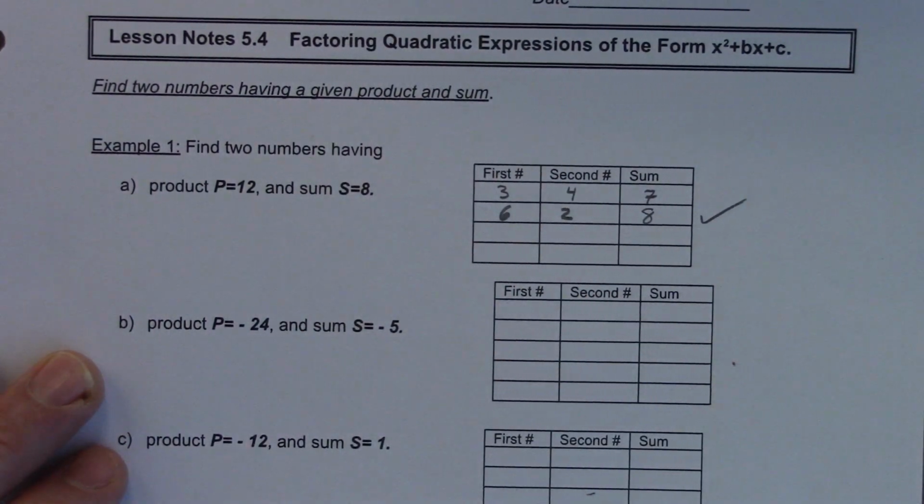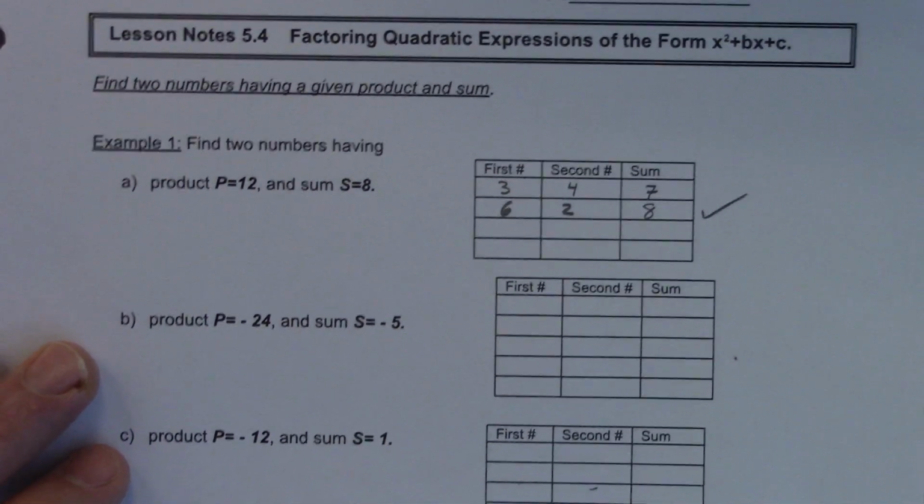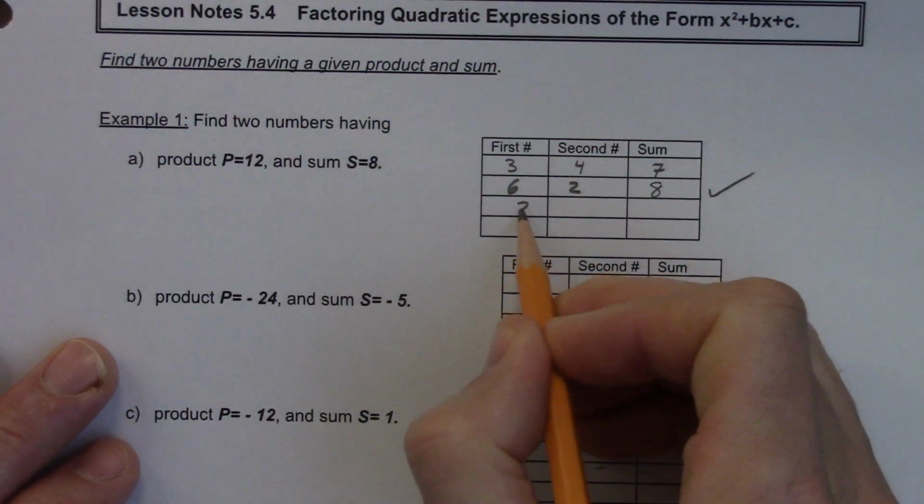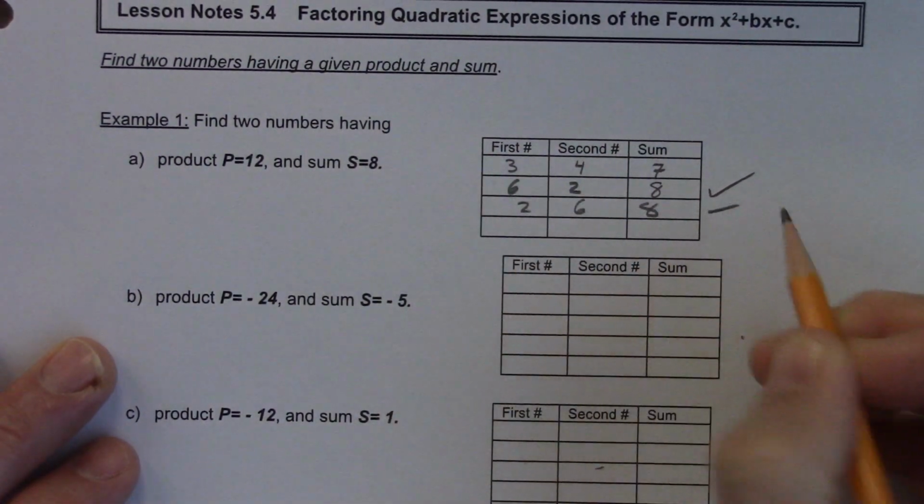2 and 6, would that be different or not? No, 2 and 6 also works. It'd be the same thing. 2, 6, 8. This also works.